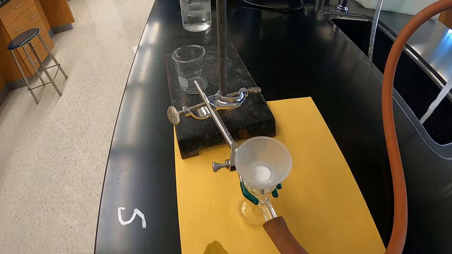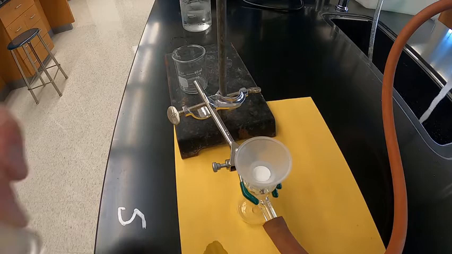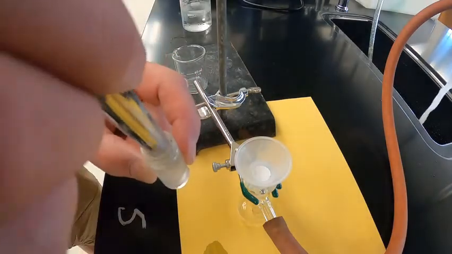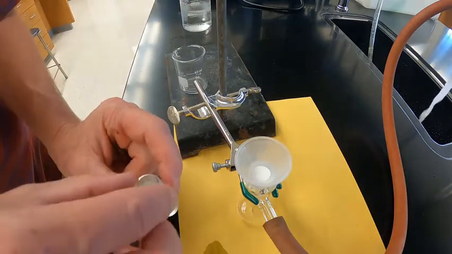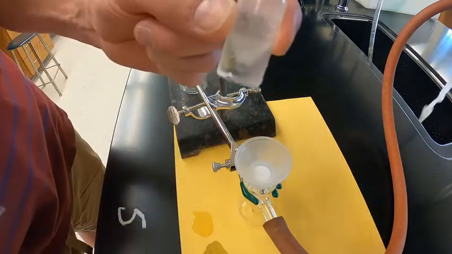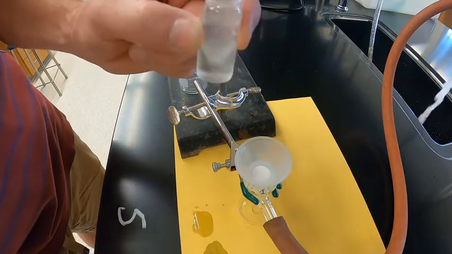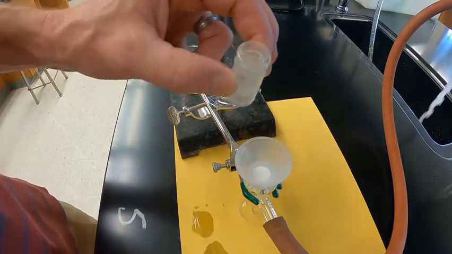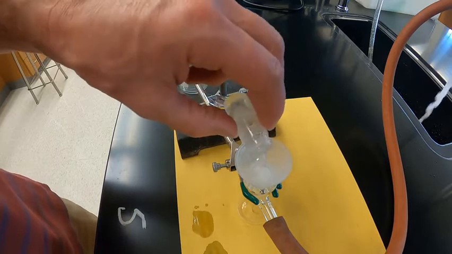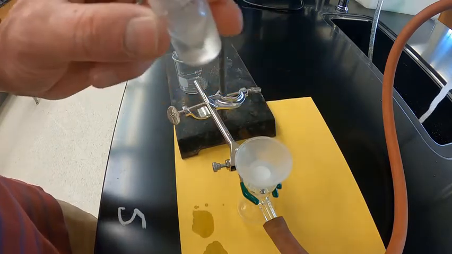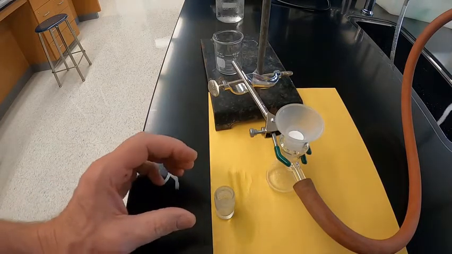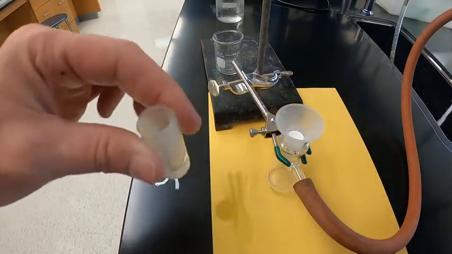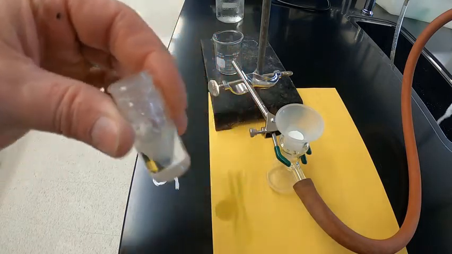So now I have my product vial. I'm going to use my little scoopula to kind of stir it a little bit. And it doesn't seem like much, but all the product is down there in the bottom. So now that it's filtering, I'm going to go ahead and pour it through. So now that we're filtering again, you can see in the vial there's still lots of crystals.